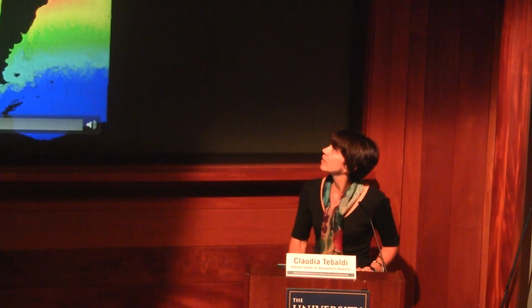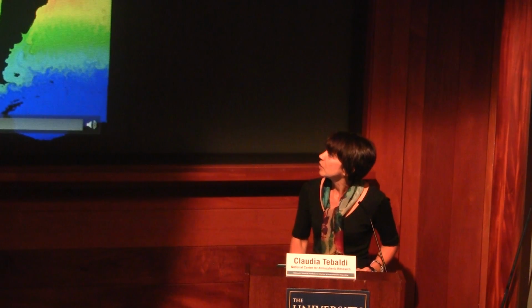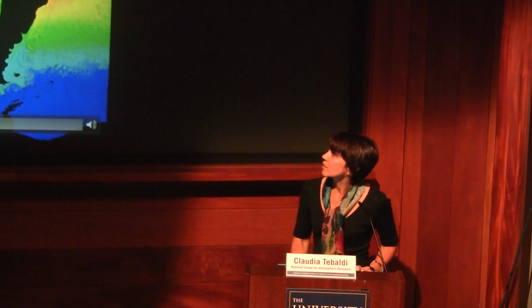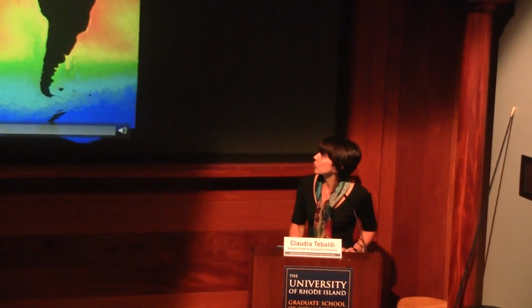So you see here the Gulf current, and there is a similar one around Japan, and you see the westerly propagation here in the tropical ocean.